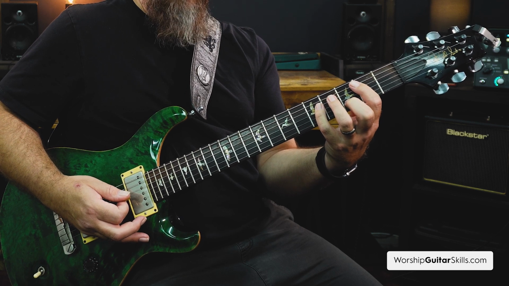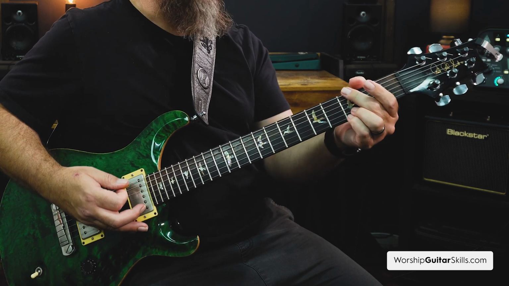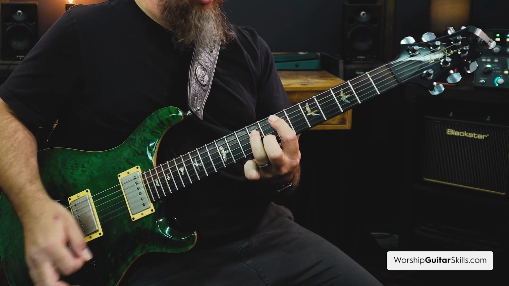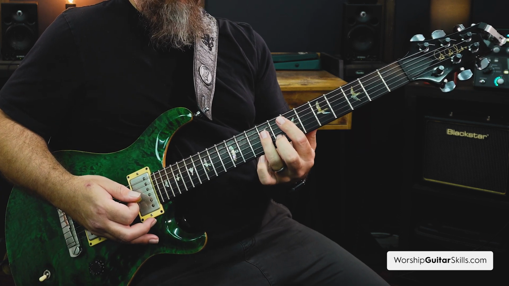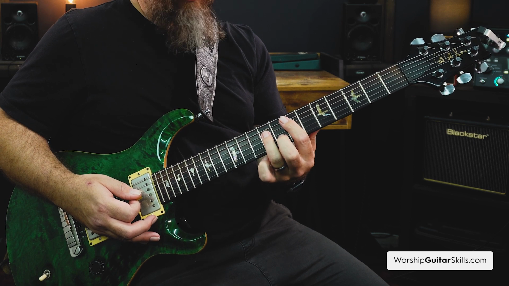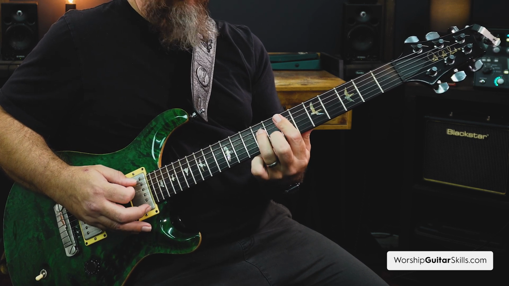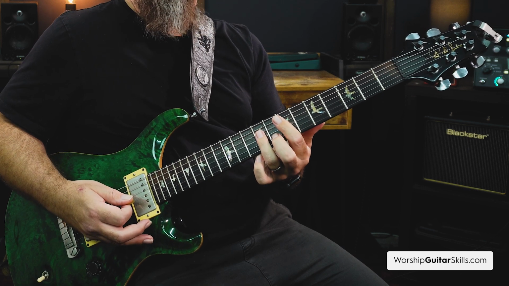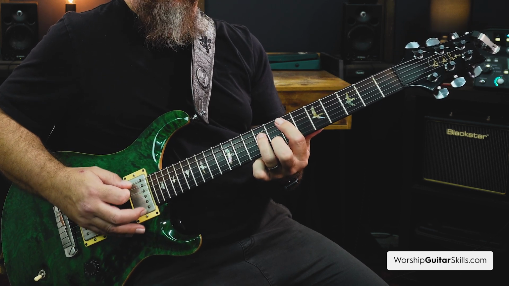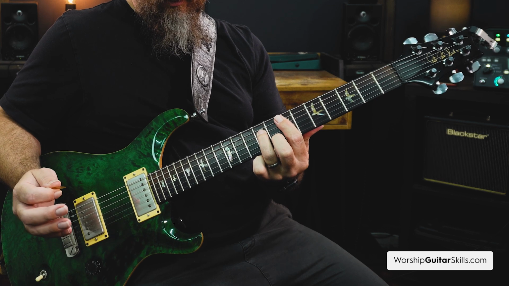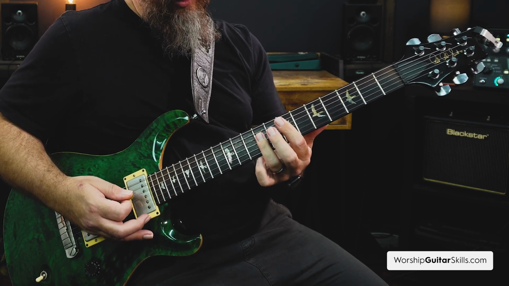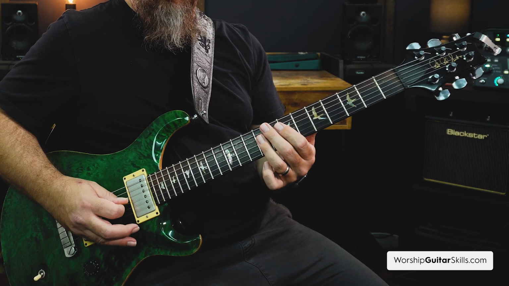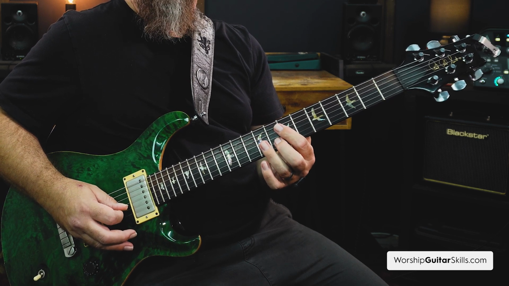Then that was played over the G chord. So 1, 2, 3, 4, 1. Now when I went there, there's a couple of ways in which you can play this. You can either play this as an open triad for E minor, which is 7 on the A, 9 on the D. Don't play the G, and then 8 on the B.